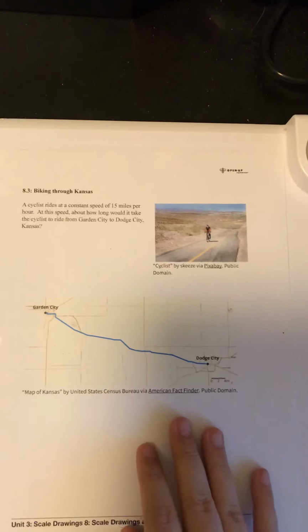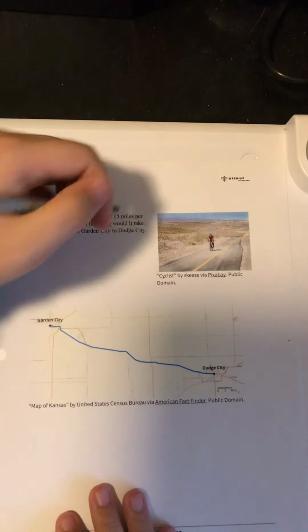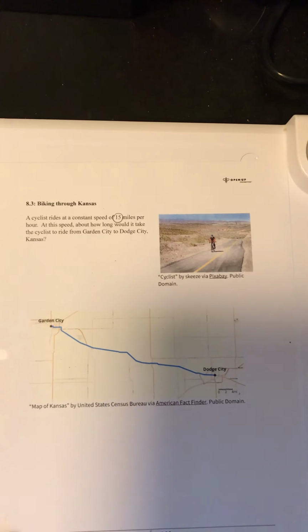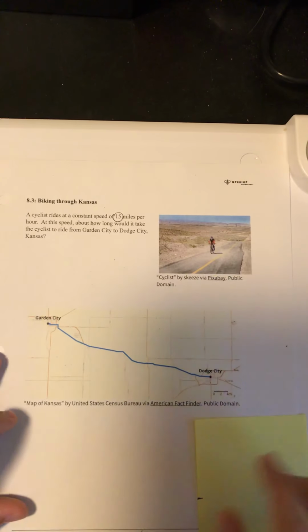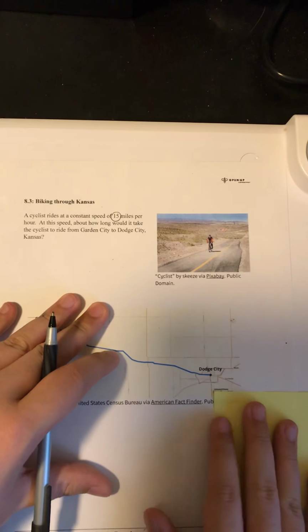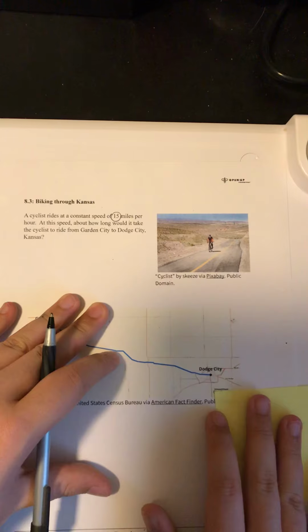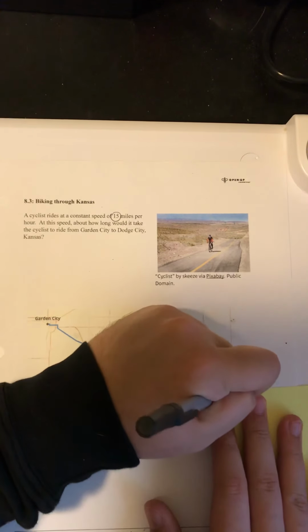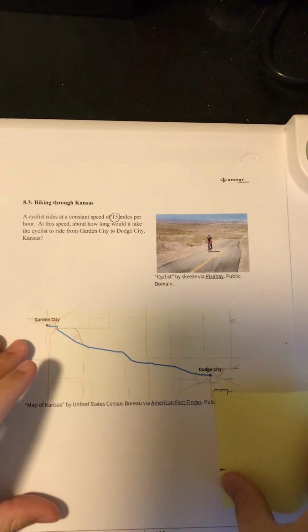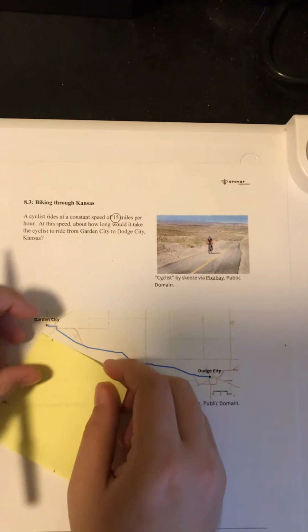The next activity, the last activity, is called Biking Through Kansas. It says the cyclist rides at a constant speed of 15 miles per hour. At this speed, about how long would it take the cyclist to ride from Garden City to Dodge City, Kansas? So we're going to do this little scale here real quick. This scale says the end of the scale would represent 4 miles. So I'm going to measure this as best I can here, and then do this from Garden City.